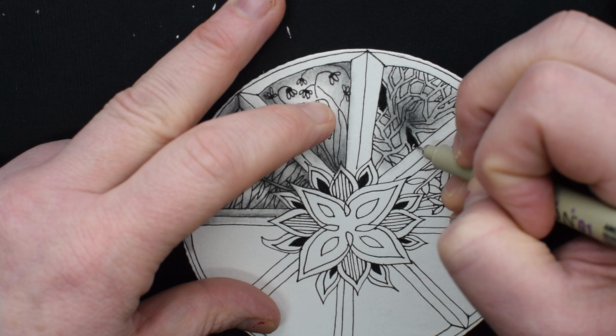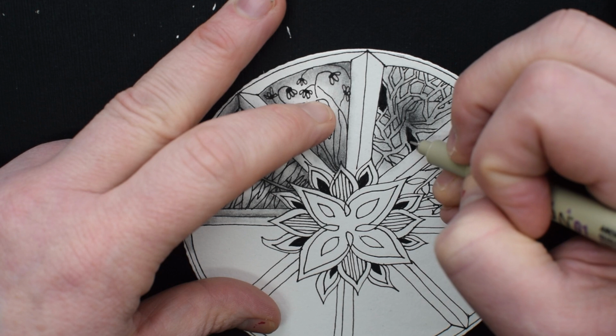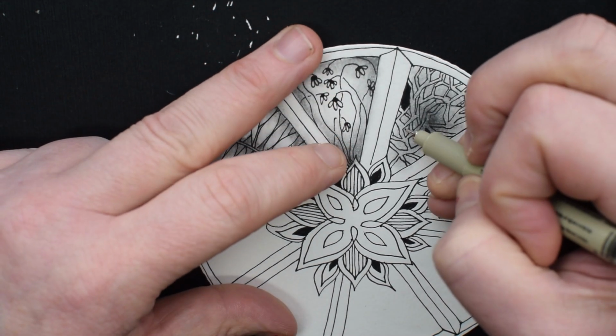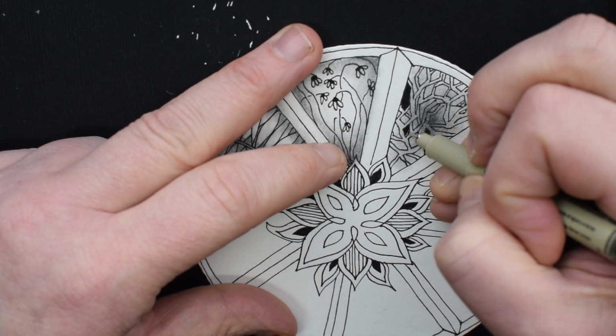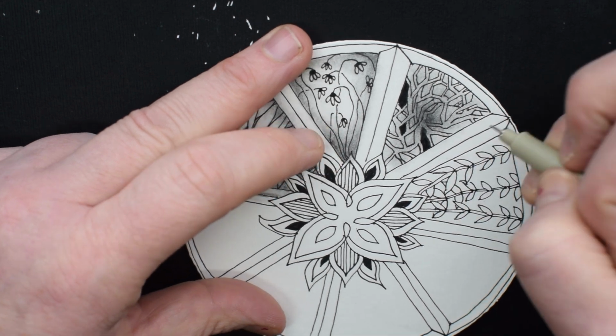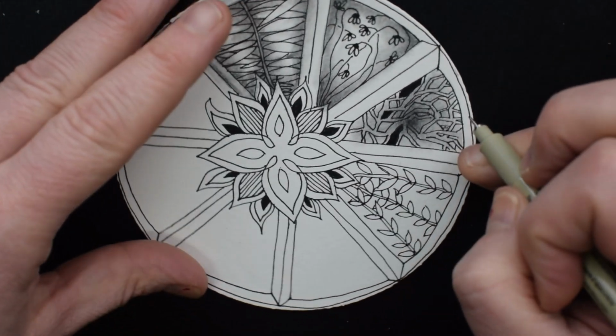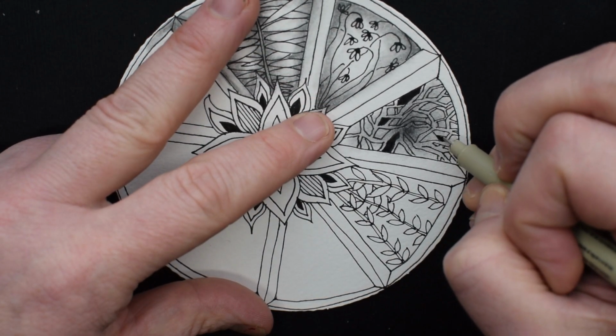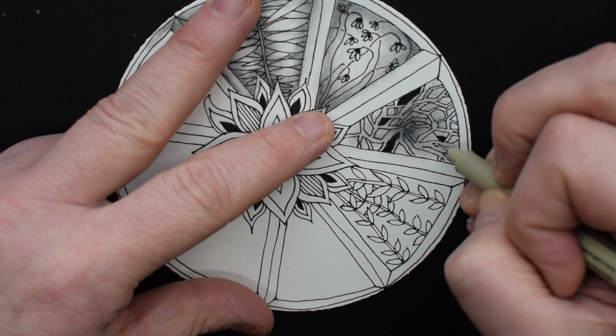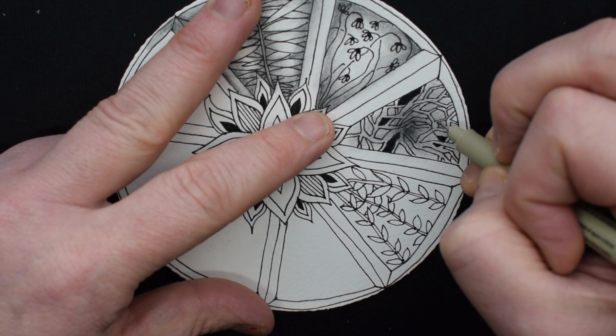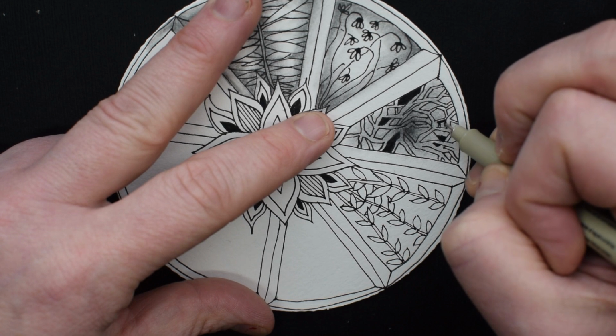If I were sitting on my couch doing this in silence by myself, I don't know where I would go with it. I think I would do what I'm doing right now, which is pretty randomly coloring in these spaces just based on where my pen wants to go.